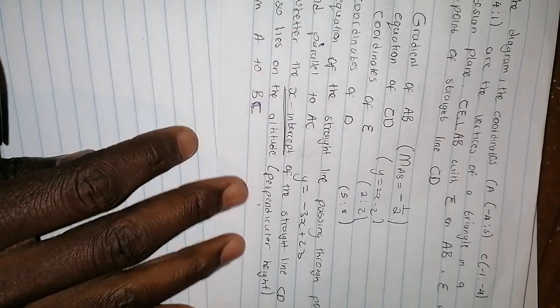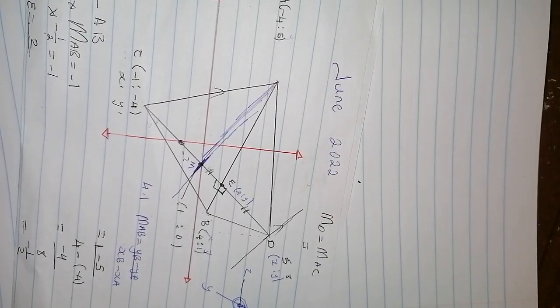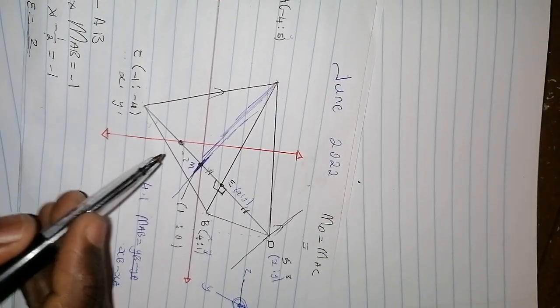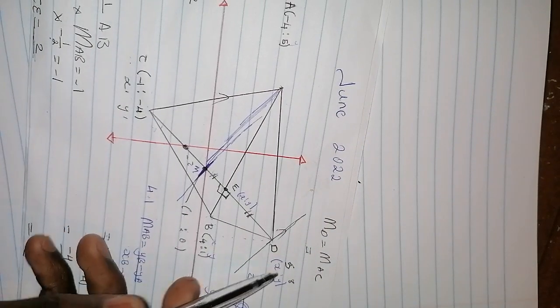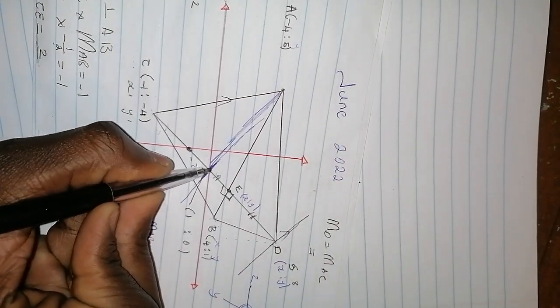They want us to determine whether the x-intercept of the straight line CD also lies on the altitude, meaning the perpendicular height from A to BC. Okay, let's go back to our diagram. So here they want to know where the x-intercept of line CD is.